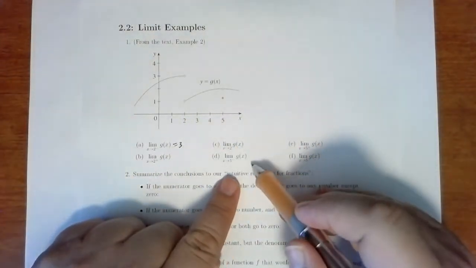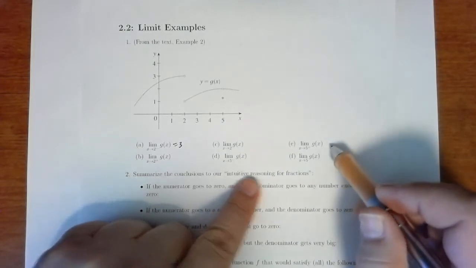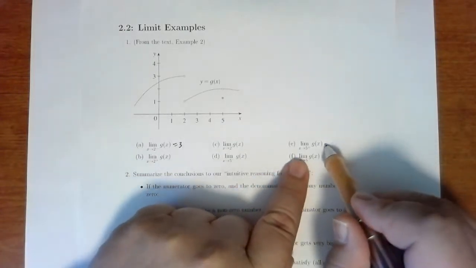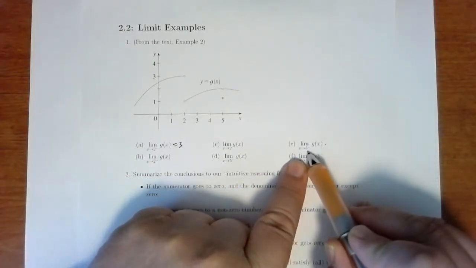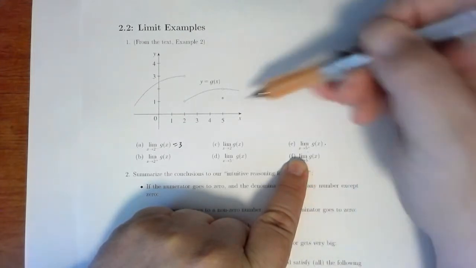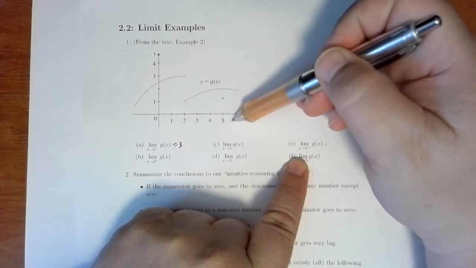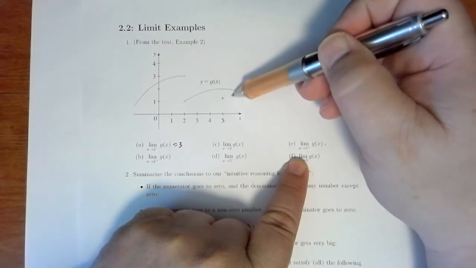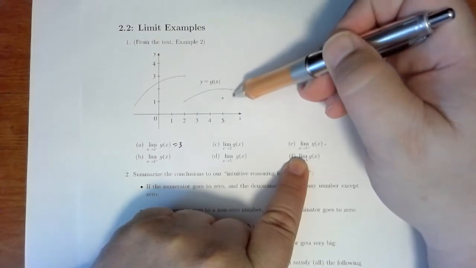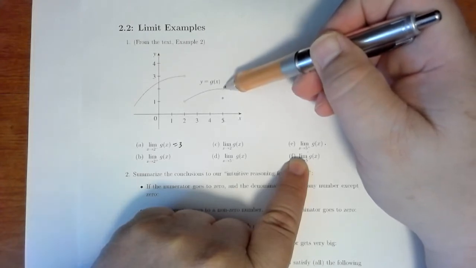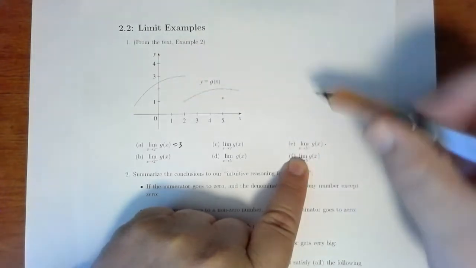I'll skip maybe to this one. What is the limit as x approaches 5 from the right? So here's 5. I'm coming into 5 from the right, and if I look at my y values, they're up here, right? And so my y values, it looks like, are approaching 2.